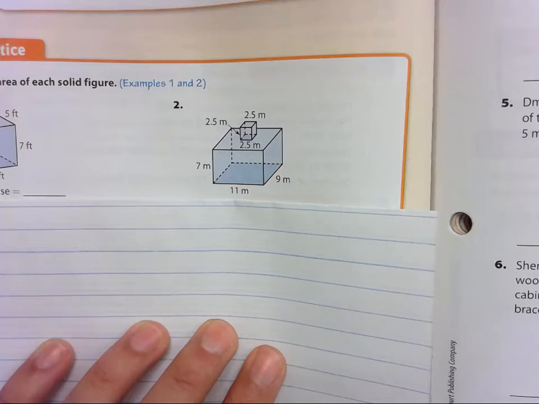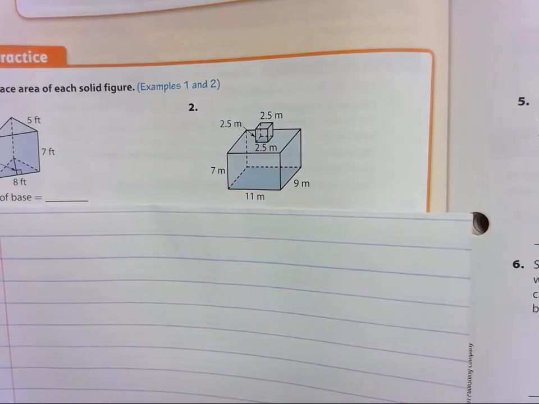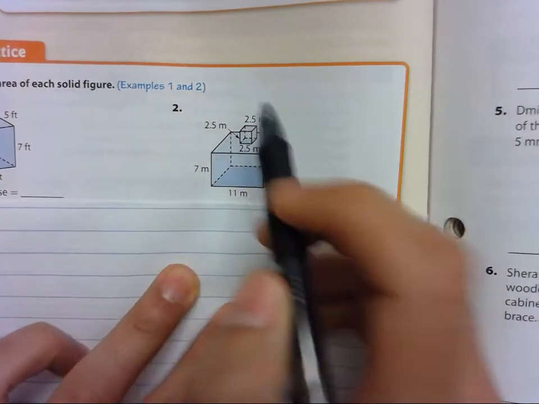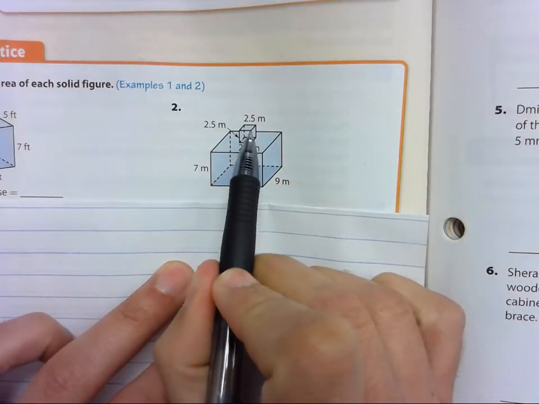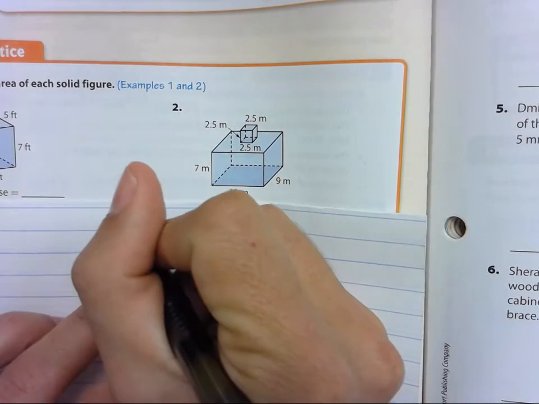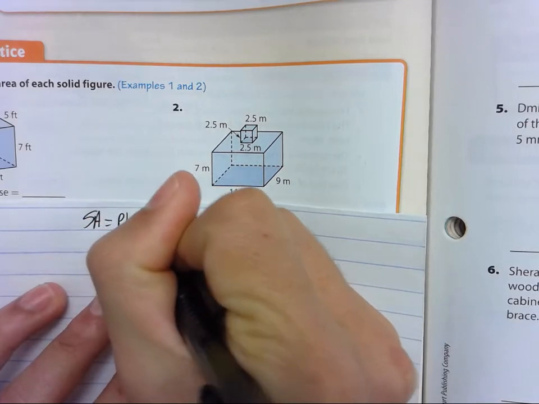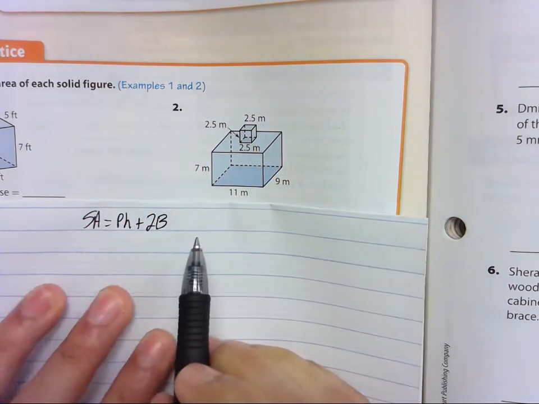Let's look at page 120, problem number 2. Find the surface area of this shape. So we have two shapes, the cube and then the rectangular prism. We need to find the surface area of the cube, so let's start with that.